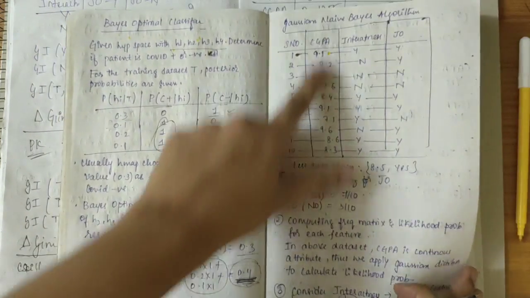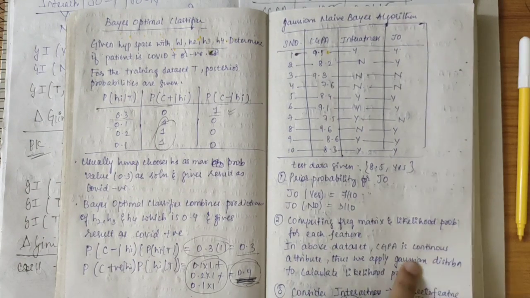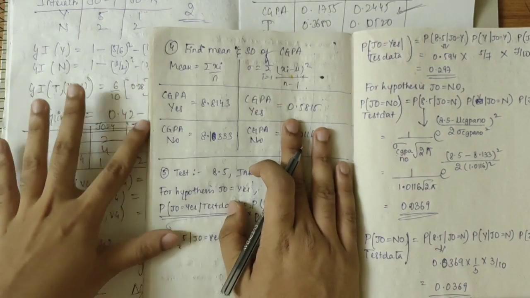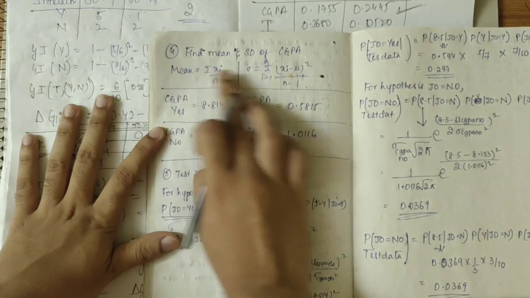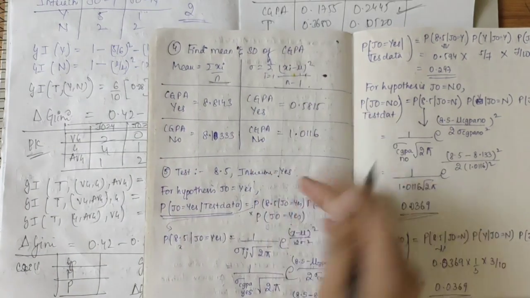But then CGPA has continuous values. So when we have continuous values, we should make use of the Gaussian distribution to calculate likelihood probability. In order to calculate the Gaussian distribution, we calculate the mean and the standard deviation. The mean formula we know and the standard deviation formula we know.